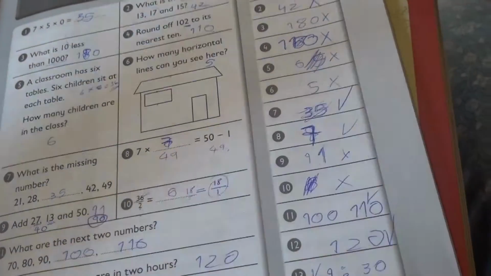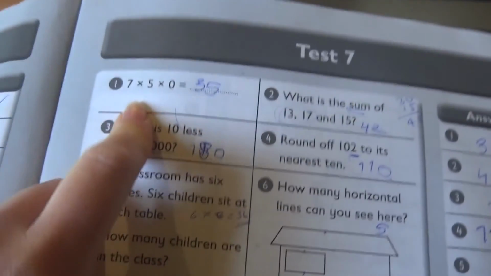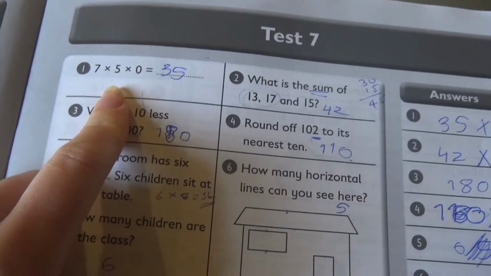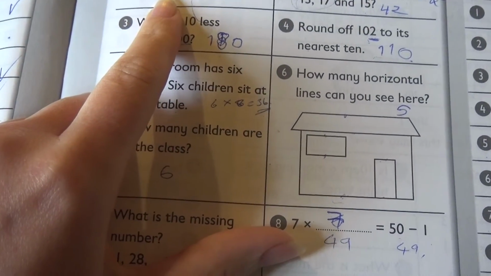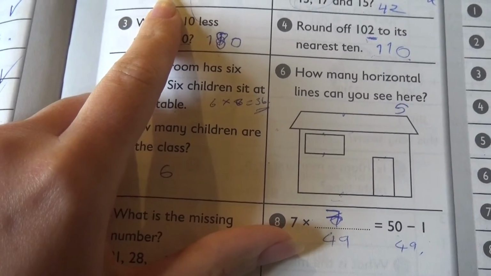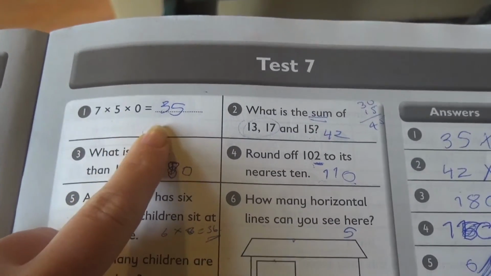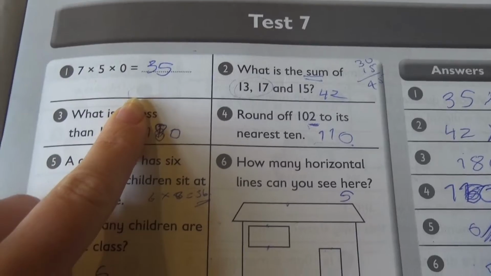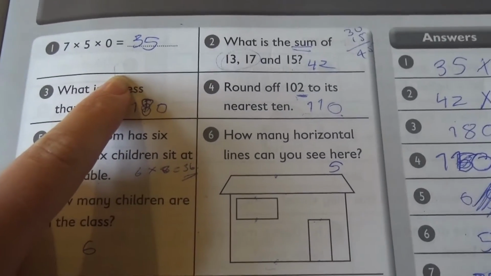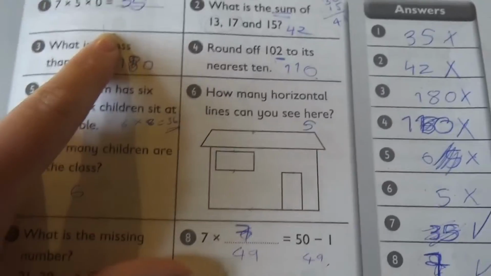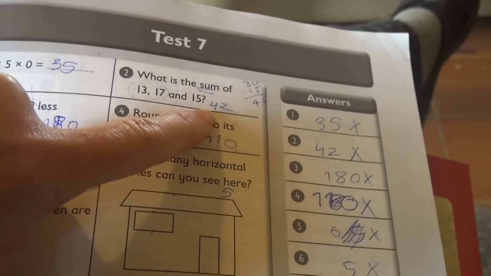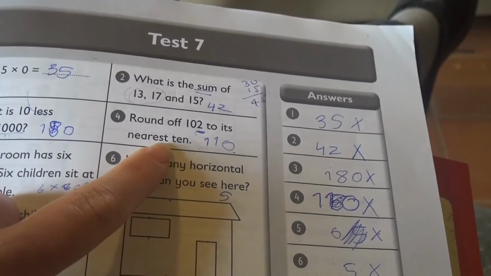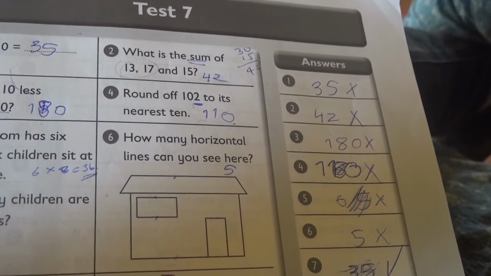So for instance, look at this one. What did you learn about this one? So you made a small mistake, but what did you remember after we went through it? 7 times 5 is 35, put down 5 times 0 is 0, so the answer is 0. Right, so anything you times by 0 should be 0. Yes, anything. And then we just had to realise you had to calculate properly because you nearly got the right answer. Now, round off 102 to its nearest 10.